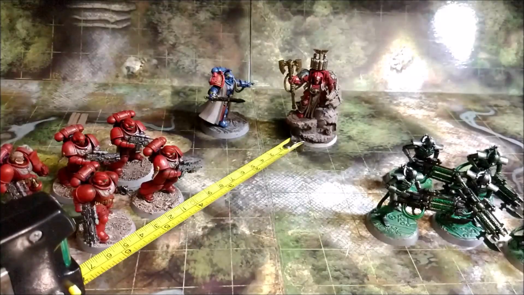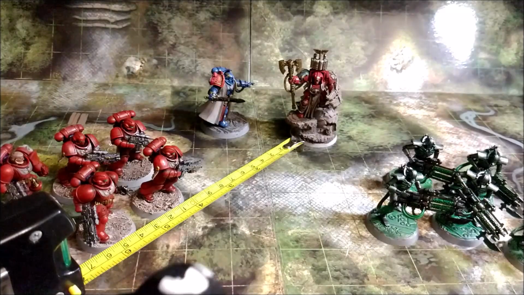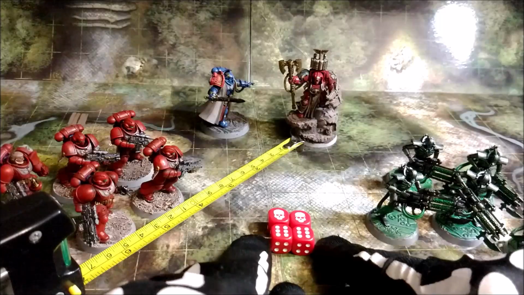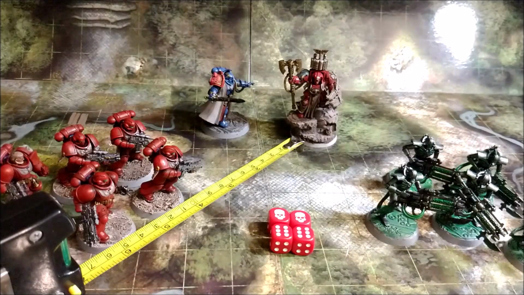One thing to remember about the psychic power is that every psychic power has a casting value. We have seen that Smite has a 5+. But you also have to pay attention to the results that you roll, because if you roll a double 1 or a double 6, you suffer what is called Perils of the Warp.